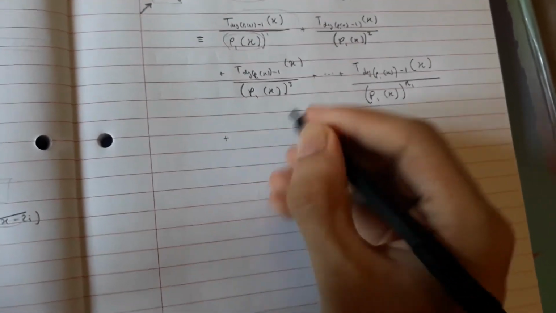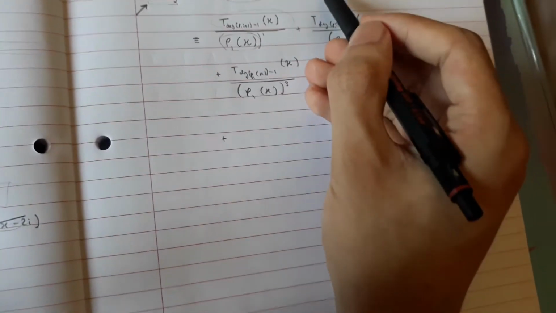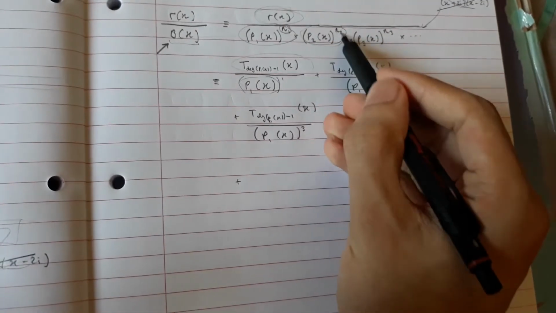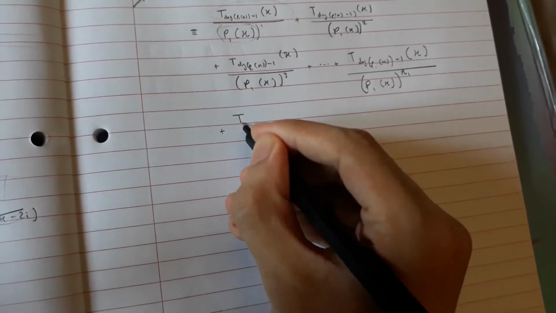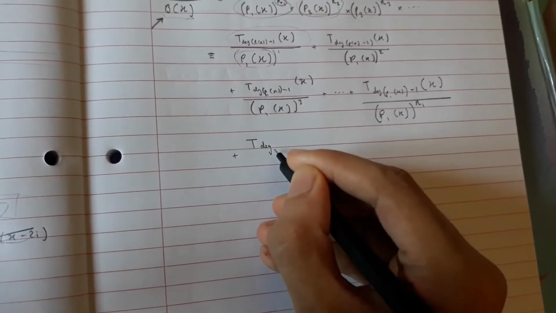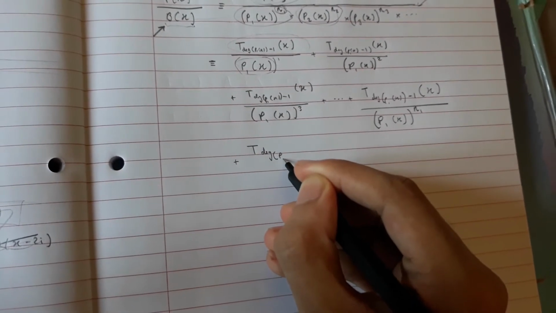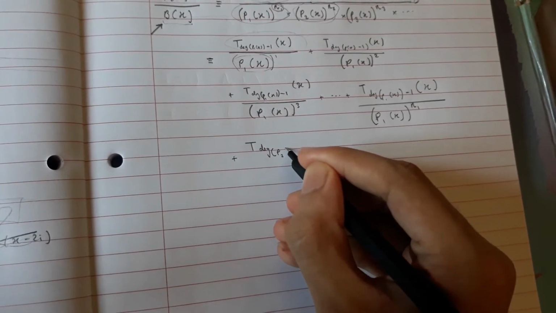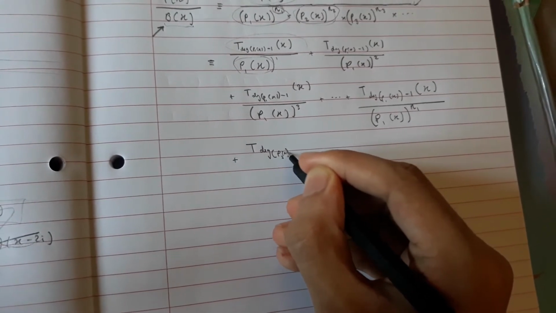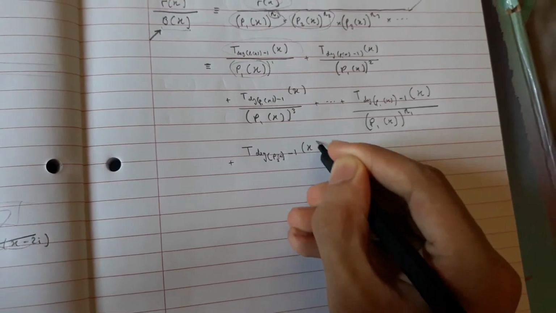We're not done yet. Then we're going to consider this factor. So now we're going to do a template of degree p2 of x minus 1 in terms of x.